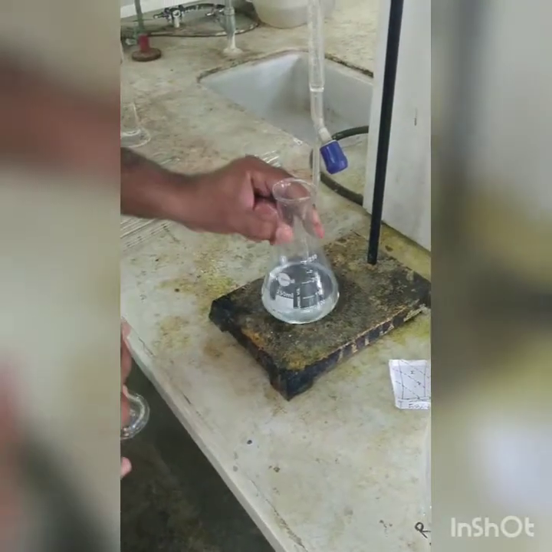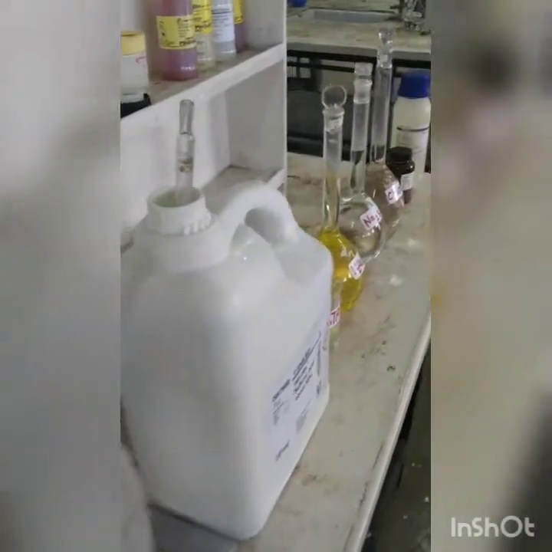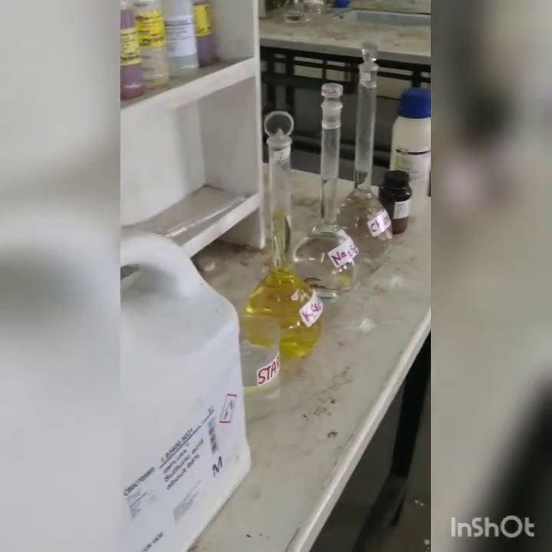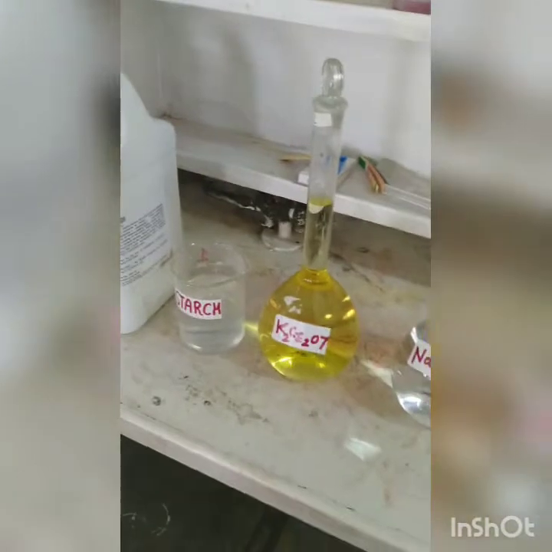Now we are required to add 10 ml of 0.001 normal potassium dichromate. So add 10 ml of 0.001 normal potassium dichromate. So here it is.